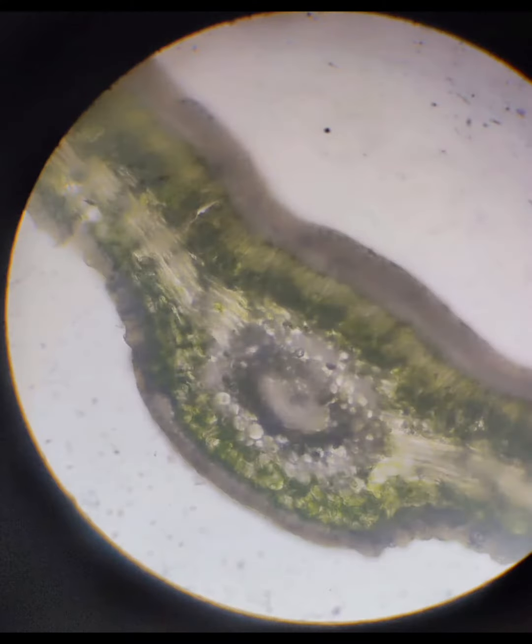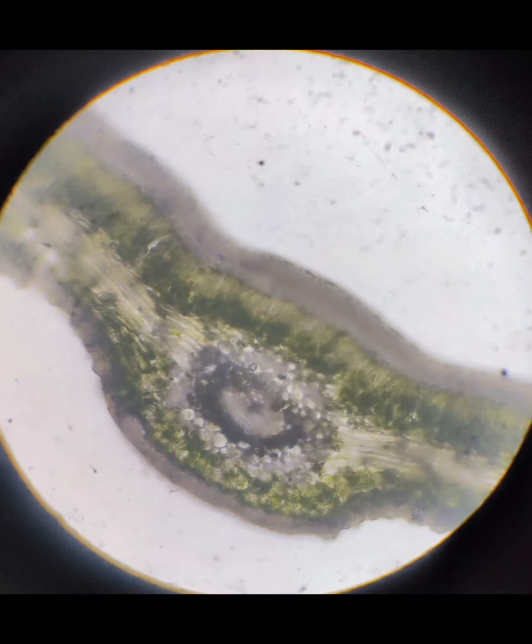This is the microscopic view for Cycas leaflet. The leaflet of Cycas generally shows some xerophytic characteristics, like the presence of sunken stomata and the presence of cuticle above the epidermis layer. And here we can clearly see a presence of centric vascular bundle.